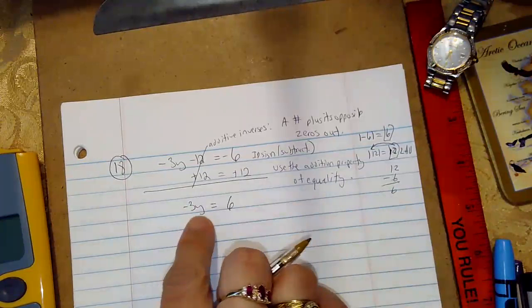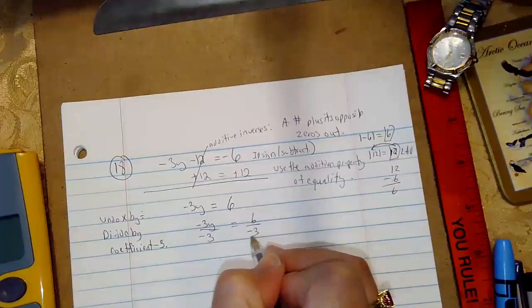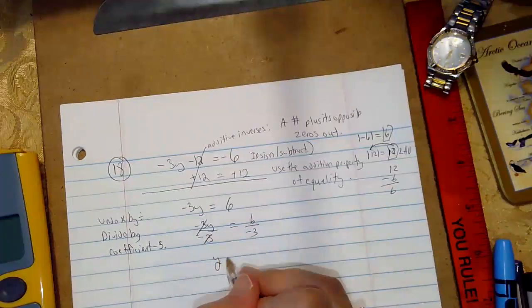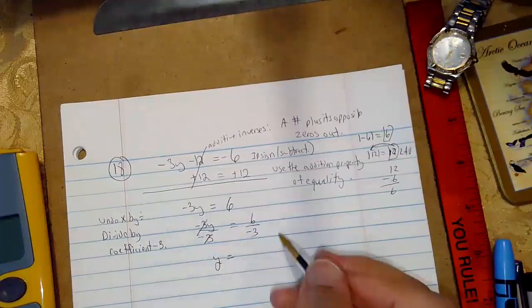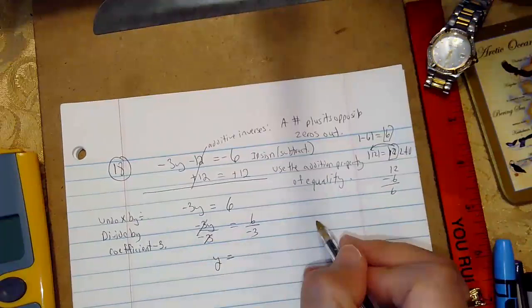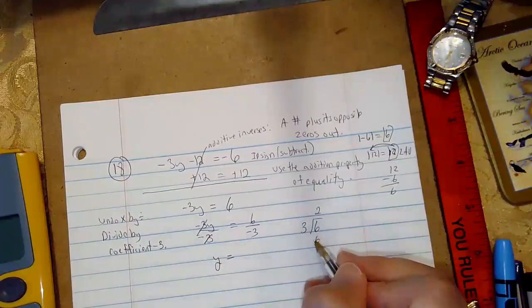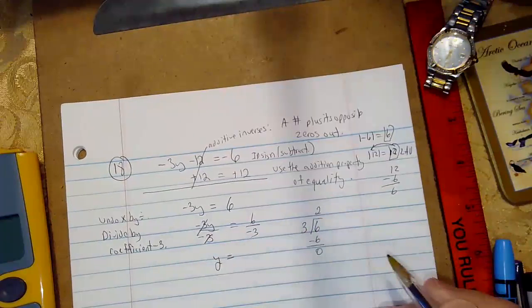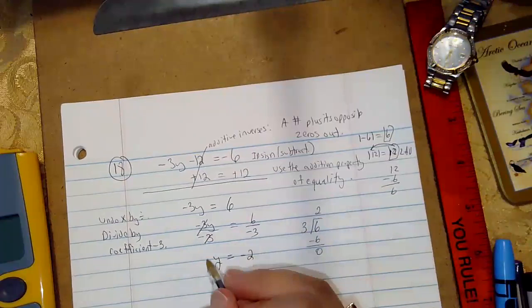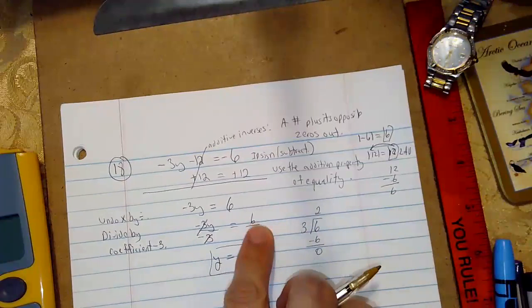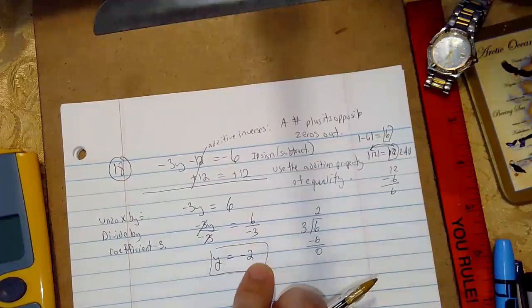So I'll do that here and then here. And then these fall out, so you have y equals. And then 6 divided by negative 3, 3 goes into 6 twice. Okay, so it looks like that's going to be a negative 2 because different signs produce negative results. So if I look at 18, that's showing a negative 2.